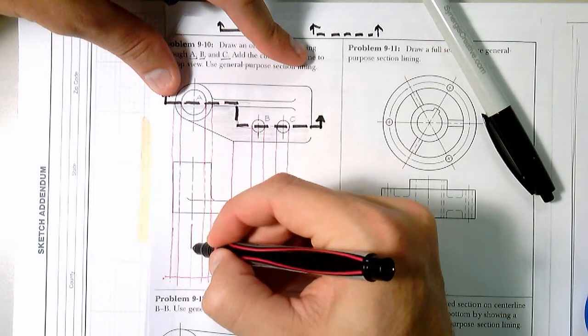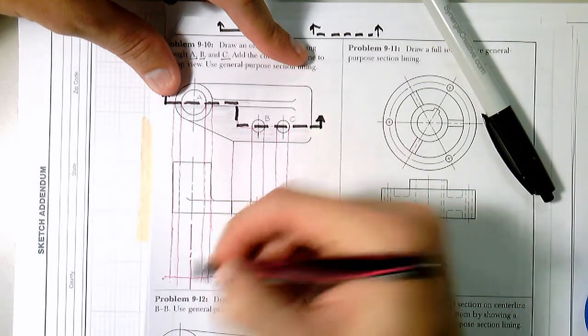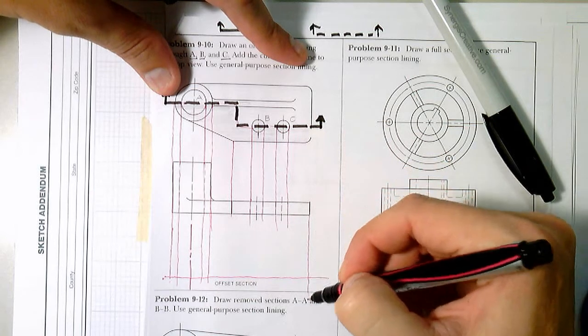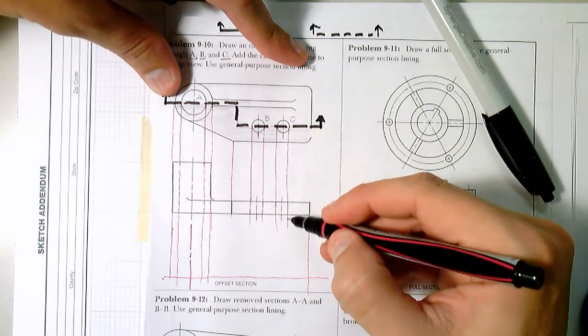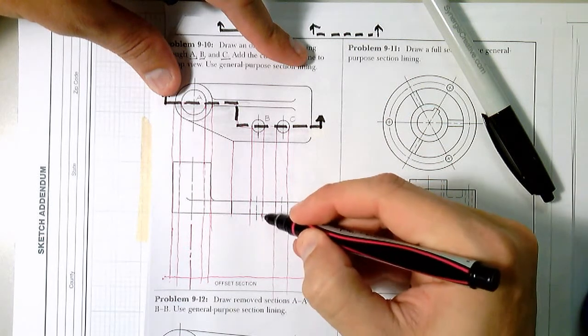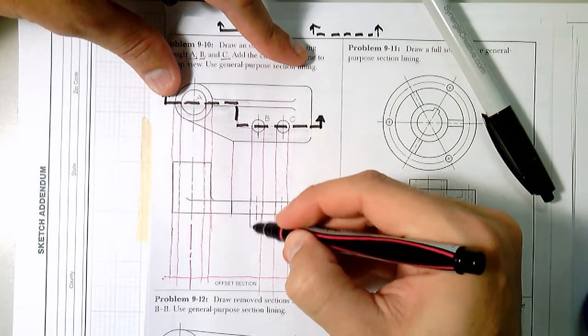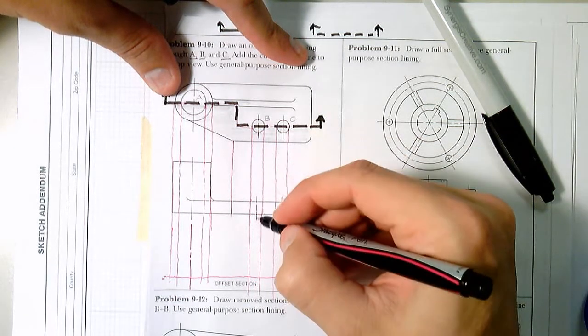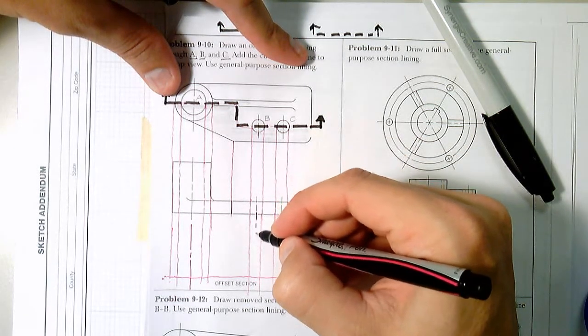Carry down the center line. Right, my edges here. And I'll carry down the center line for these.